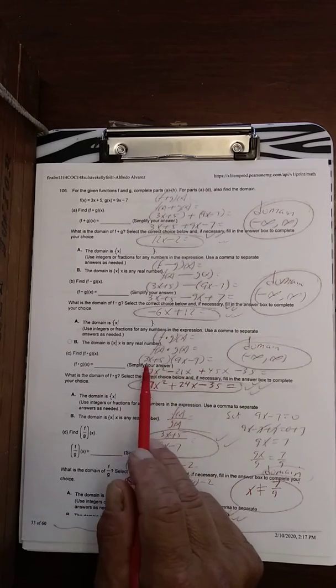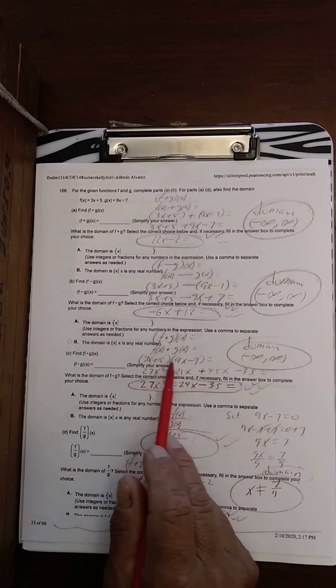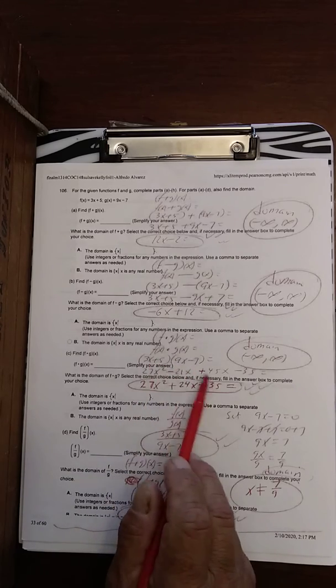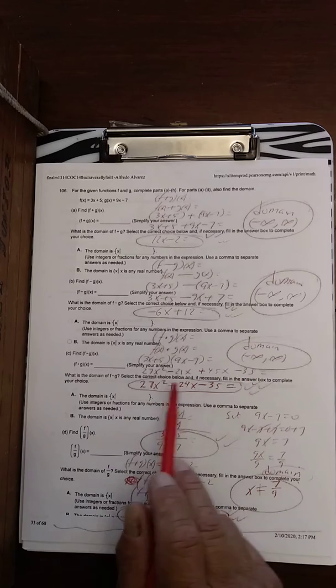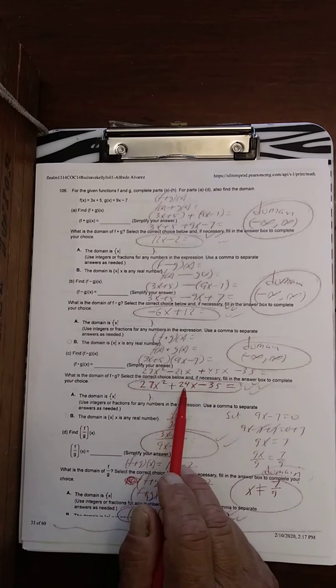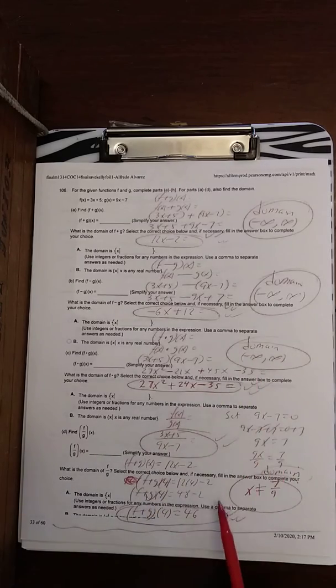f times g of x means 3x plus 5 times 9x minus 7. So 3 times that is 27x squared. 3 times that is 21. 5 times that is 45. 5 times that is 35. So now this is 27x squared. This one is going to give you 24x squared. X and minus 35. Domain again, infinity to infinity.